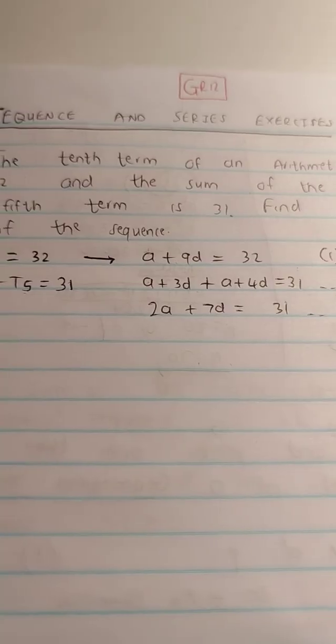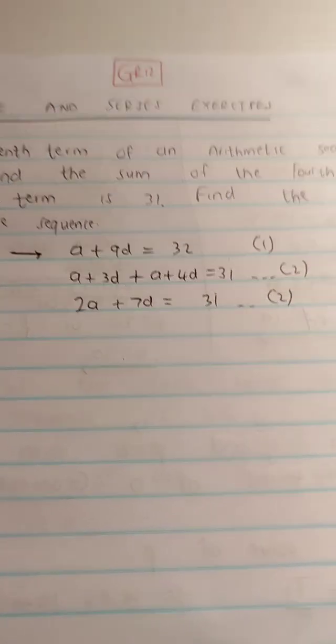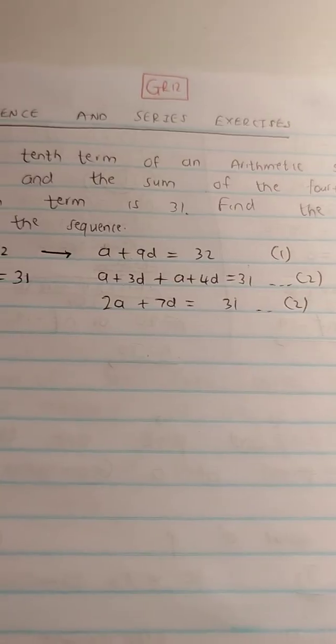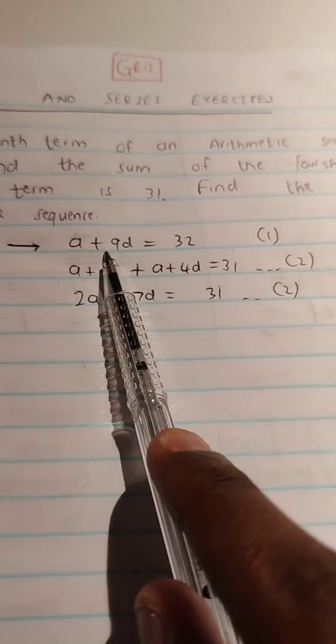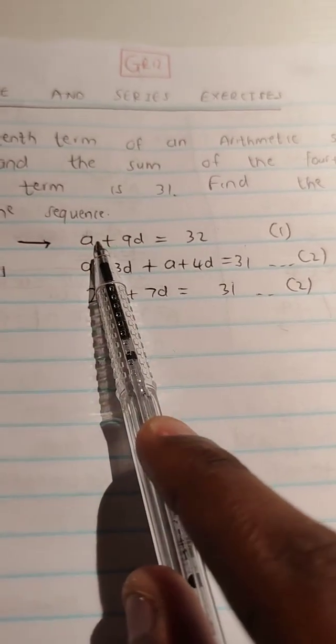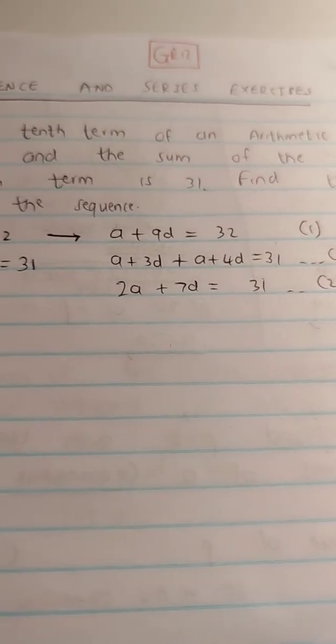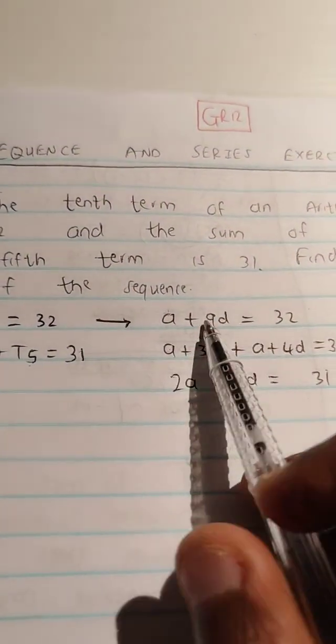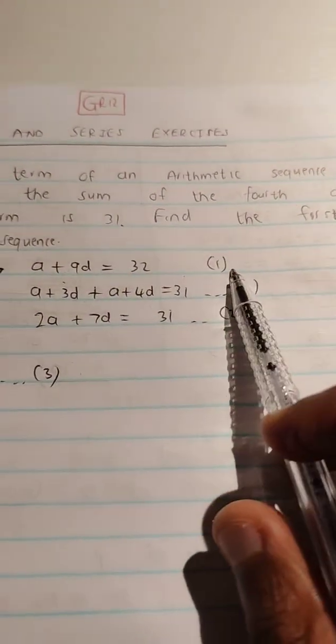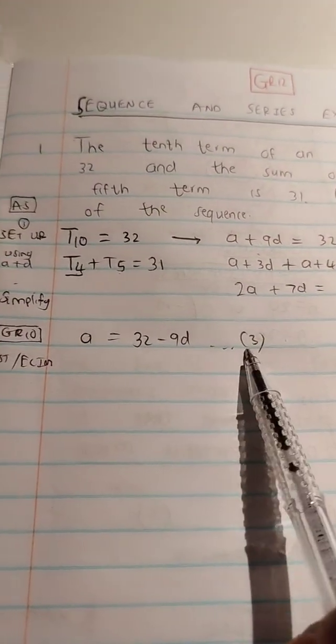So for instance, I really love the substitution method because coming from grade 11, substitution was what we were using even when we were solving simultaneous equations. So you grab one of the equations. For instance, equation 1: you can see that the coefficient of a here is 1. So you make a the subject of the formula for equation 1. Take equation 1, a plus 9d, I take the 9d over. So a is equal to 32 minus 9d. And I refer to it now not as equation 1, but as equation 3.